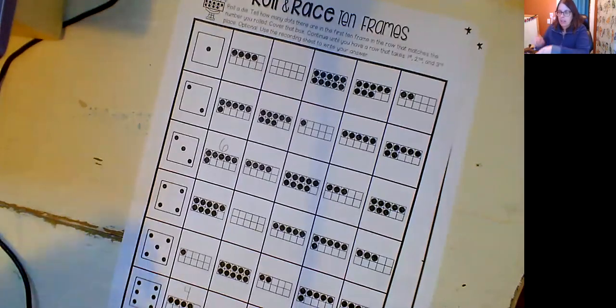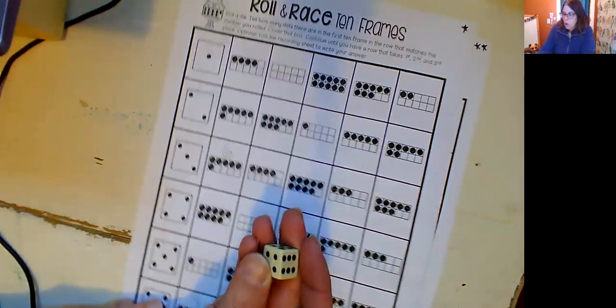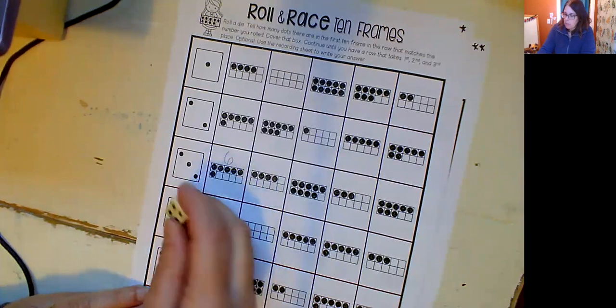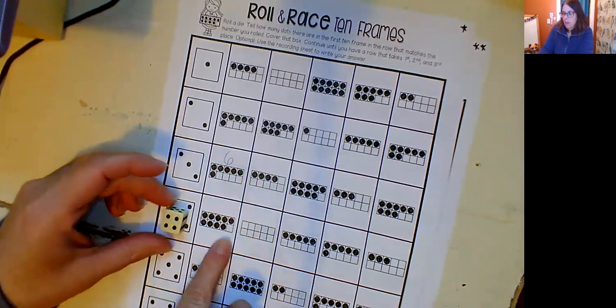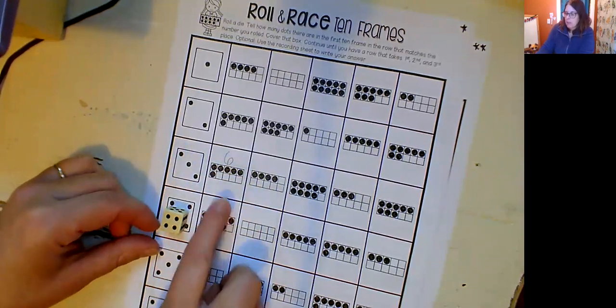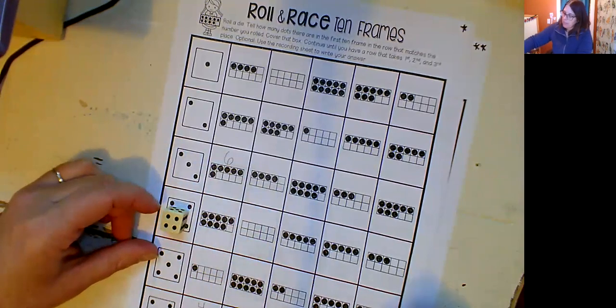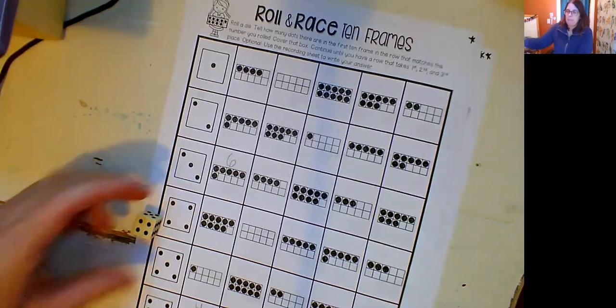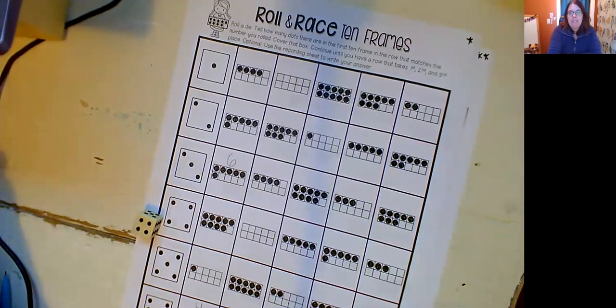So pick the one that's the right challenge. And it's roll. So say I rolled a 4, roll, find the row, read the number, and then write the number right above. Okay, and play until you get a first place, second place, and third place number. Okay, everybody, have fun with it.